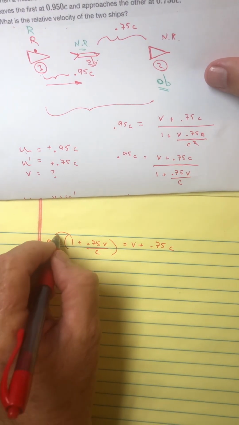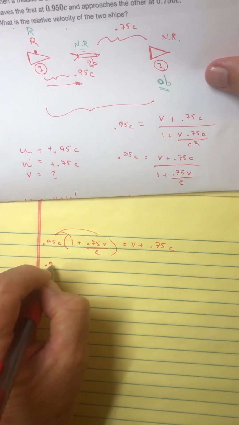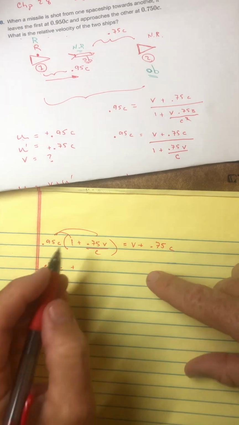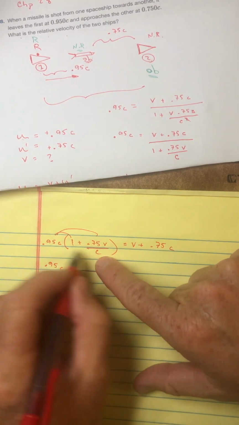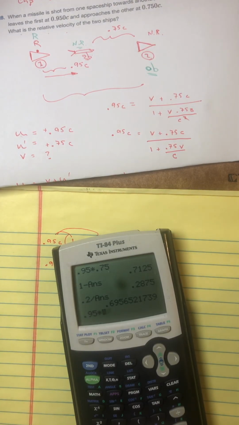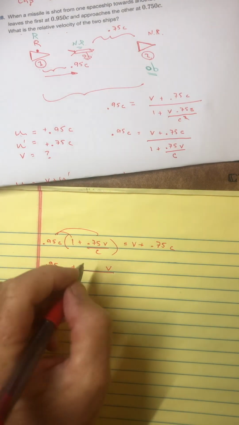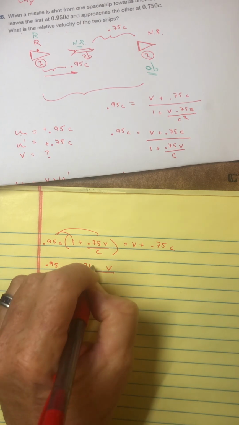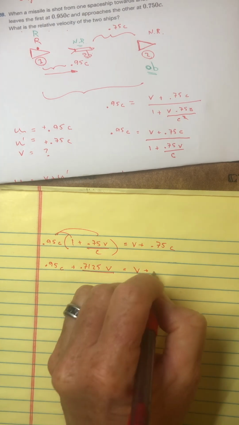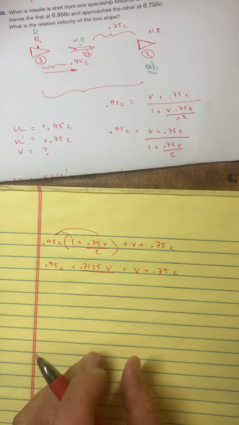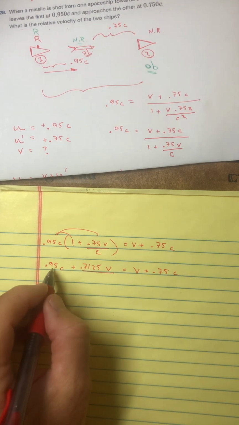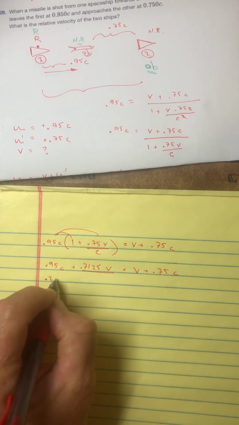When I distribute, this becomes 0.95 c plus, and you can get the two c's to cancel, and we'll be left with a v, and we'll be 0.95 times 0.75, and so that's the 0.7125. We've got a v, and we got 0.75 c. When we move this over to here, it'll become a minus, so that becomes 0.2 c.